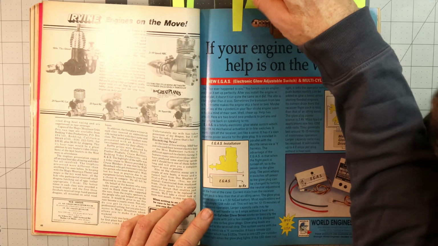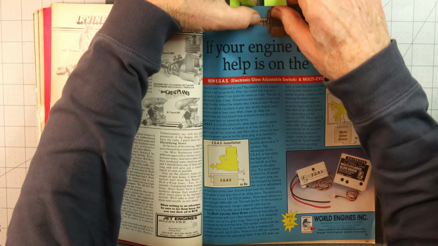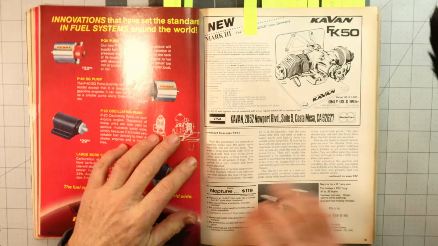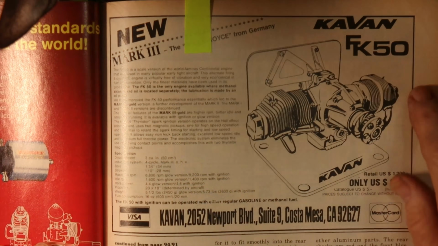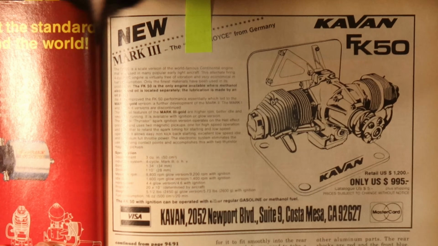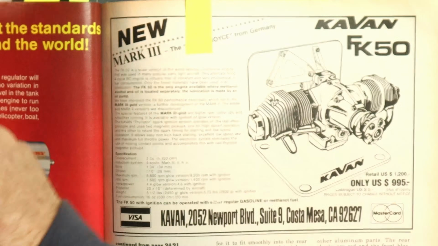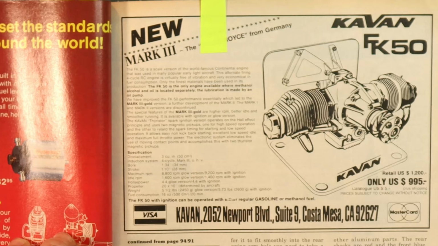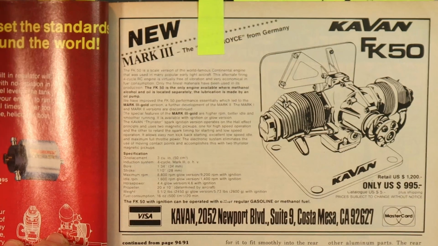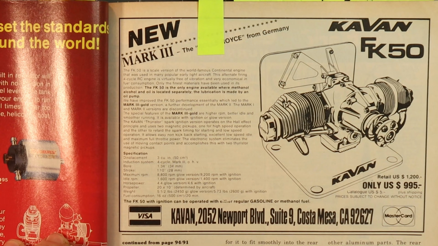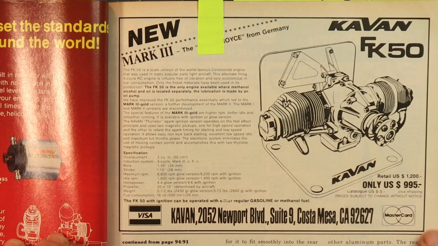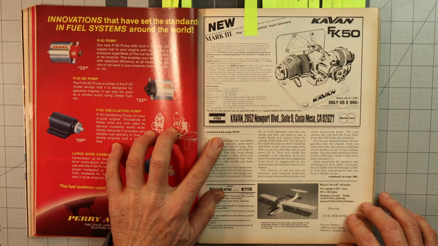The next one is, I don't know how you pronounce this. Kavan. I'm not exactly sure how you pronounce this. It's the FK50T. Can you scooch on over here, please? Very expensive engines, made in Germany, very much like the OS Gemini series engines, but so much more expensive.